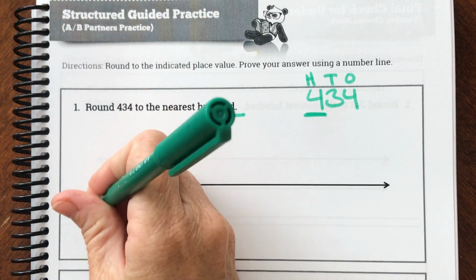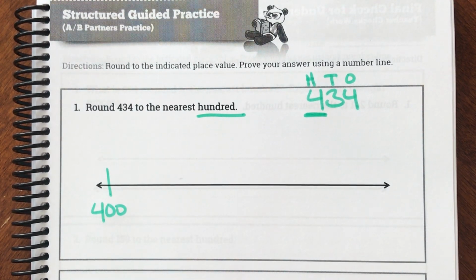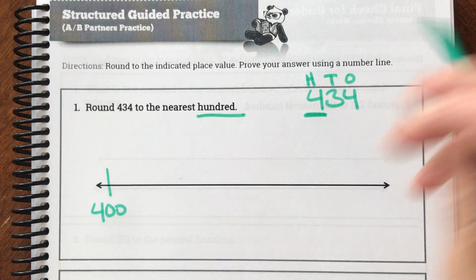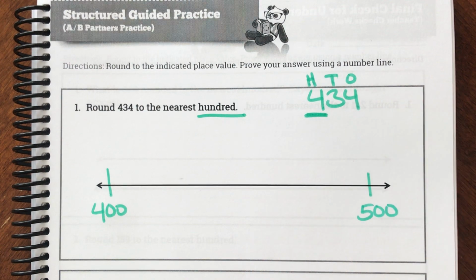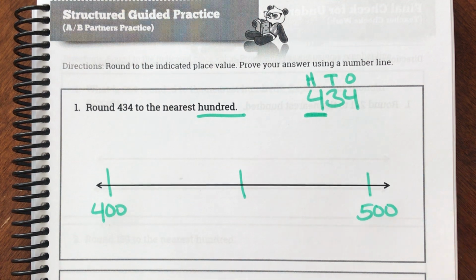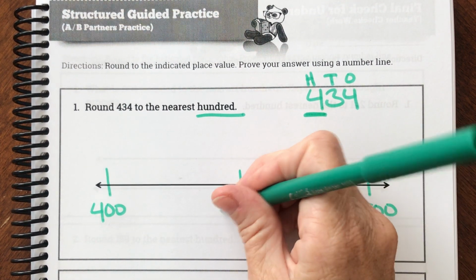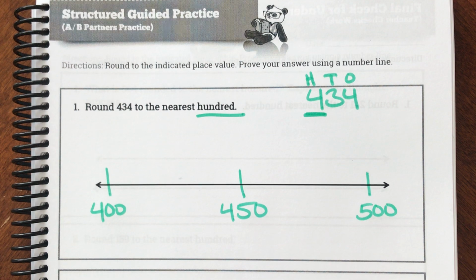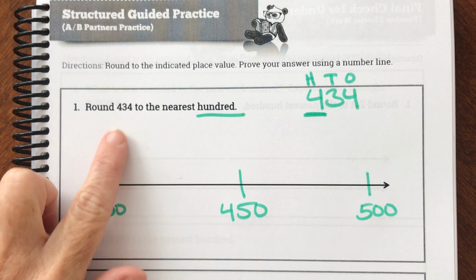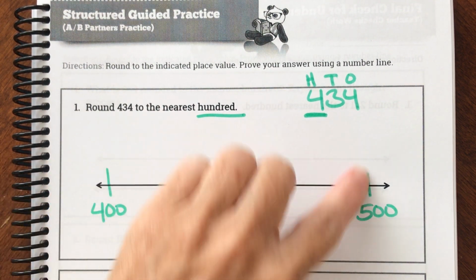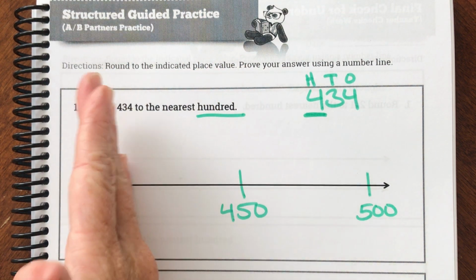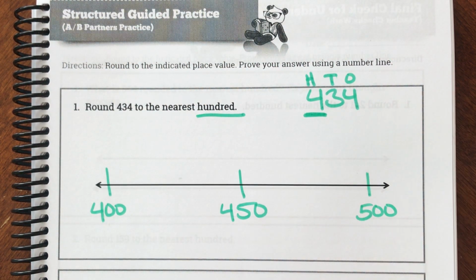So let's put that on our number line. Now 400, 100 more would be 500. What goes right in the middle of 400 and 500 would be 450. And we want that middle so we know which side it's on. Where does our number go? Our number is 434. Is it in this area or this area? So we have to ask, is it smaller than 450 or larger?